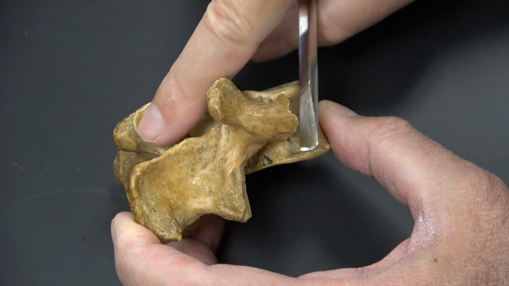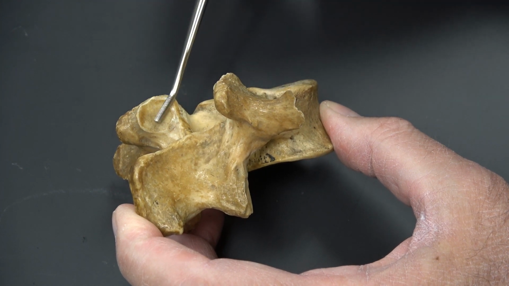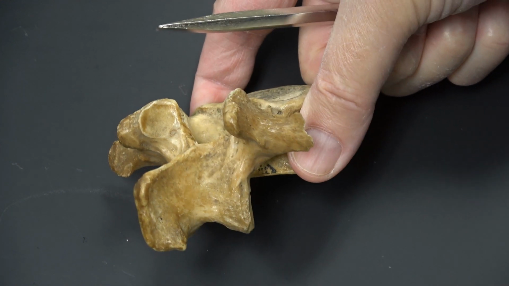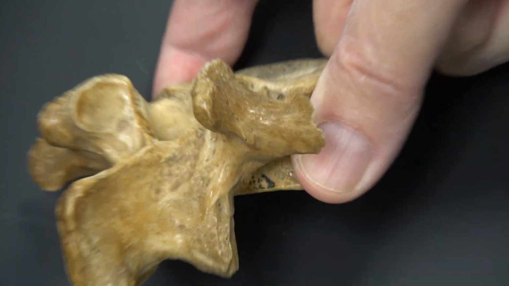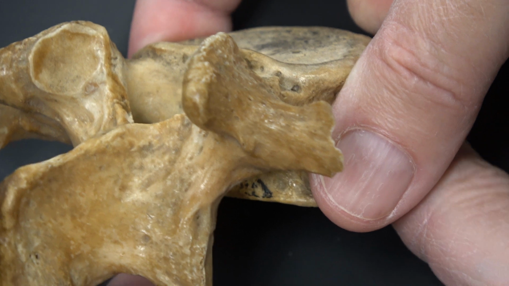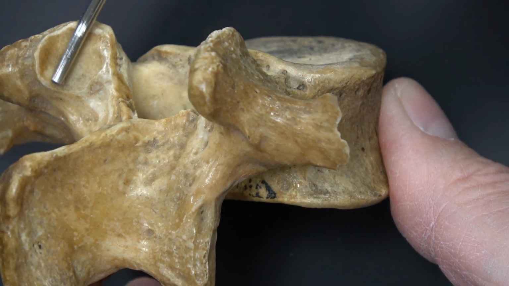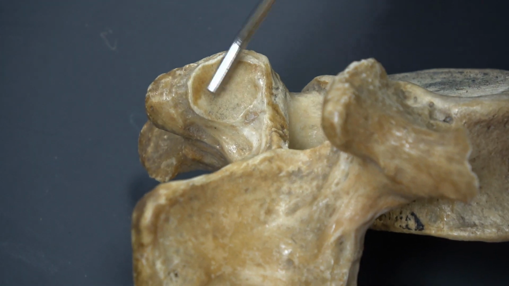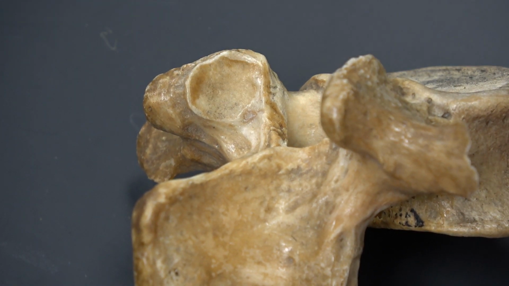It's really smooth right here. They're super smooth. It's a round facet, right? It's a round facet-like surface. Let me see if I can blow it up for you. Oops, let's get it in there. There we go. All right, see how round that is?